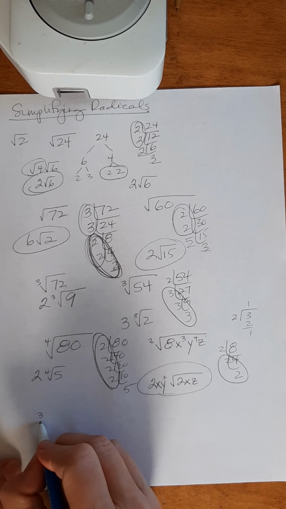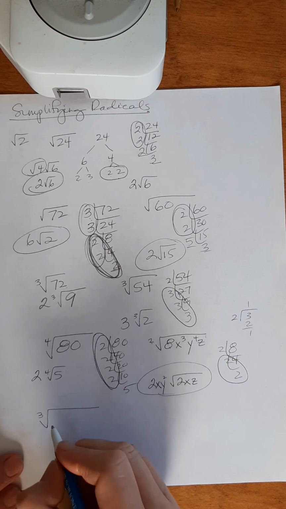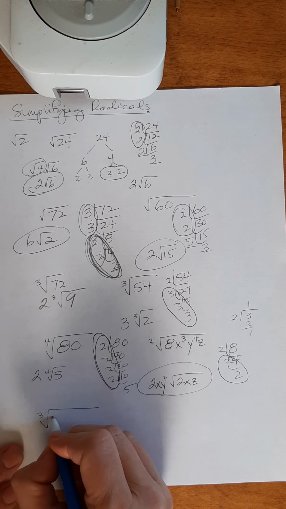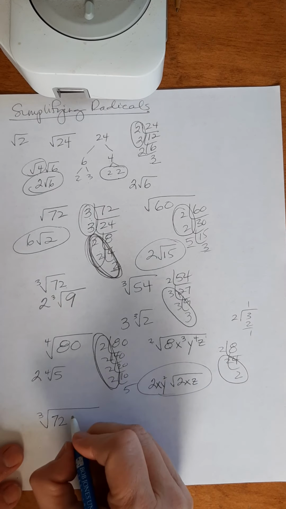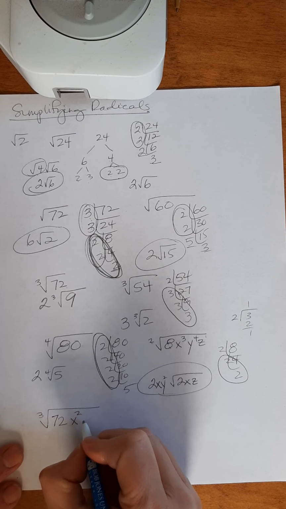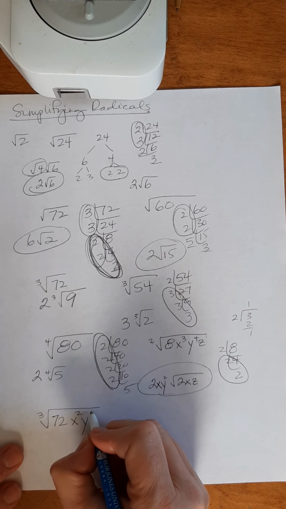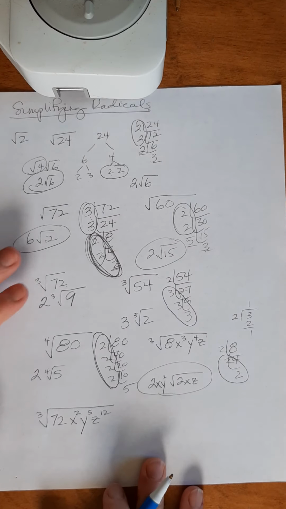Let's say if I did the cube root of 72 x squared y to the 5th z to the 12th.